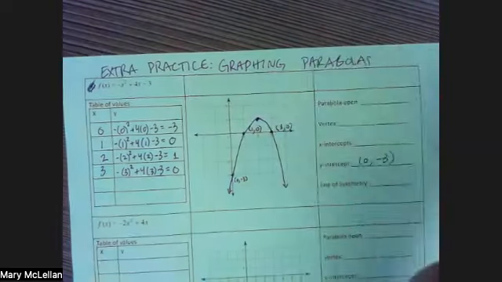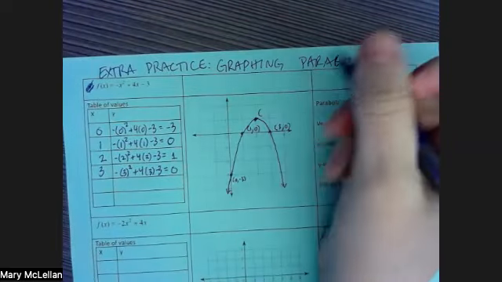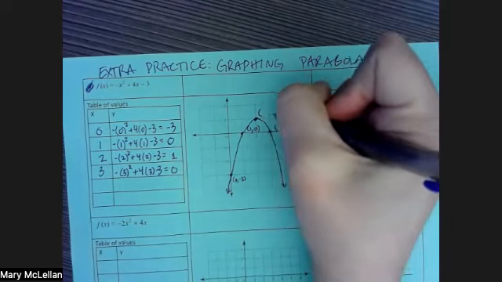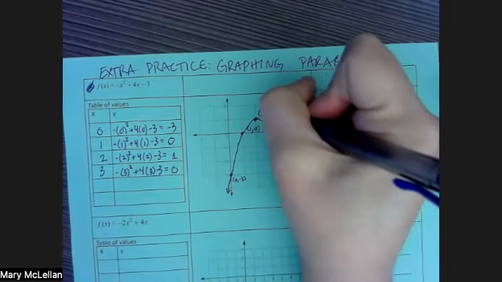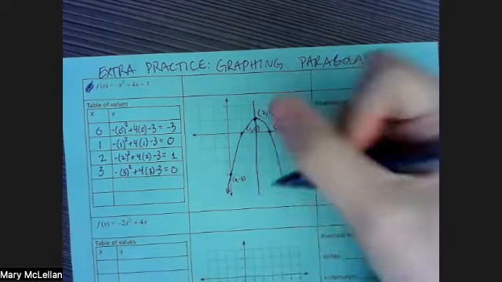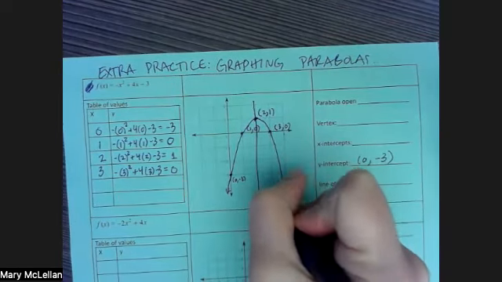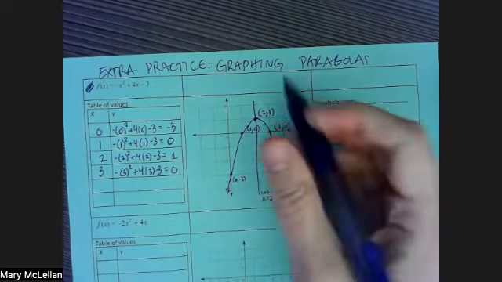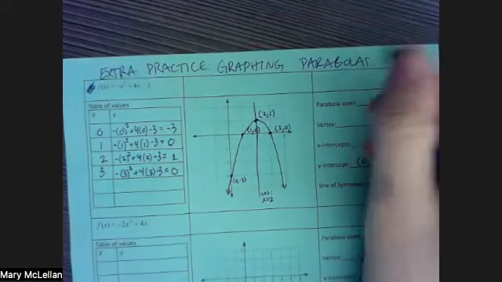And since this turns out to be an important point, I'll label it. It's my vertex, and the vertex is at 2, 1. The last thing I need to label is my line of symmetry. And that's at x equals 2, because that's the line that cuts my parabola in half.